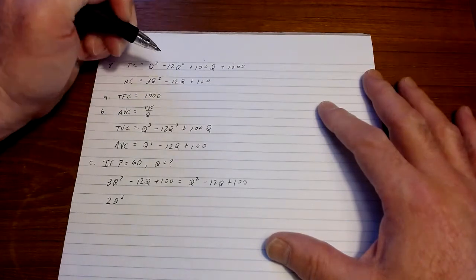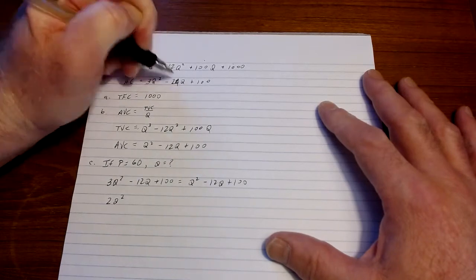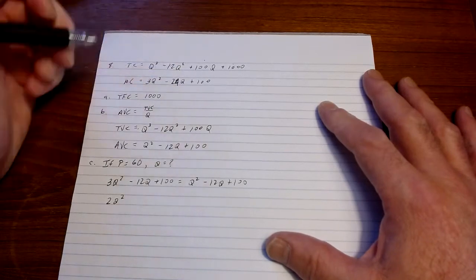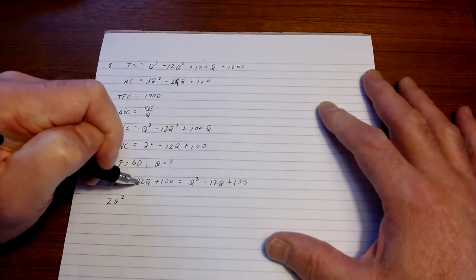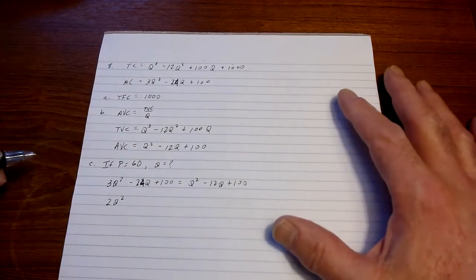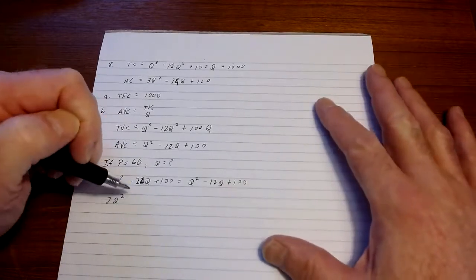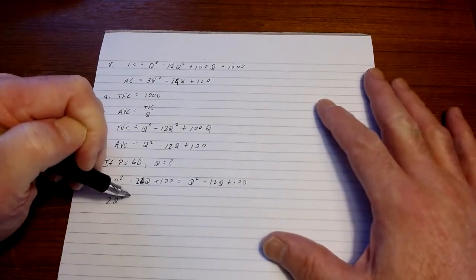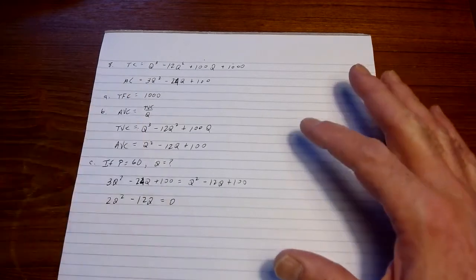That should be 24q. 2 times 12 is 24. So the marginal cost is 24q. Sorry about that. And I didn't think these two things cancel each other, and they don't. And so this is going to be minus 12q equals 0.